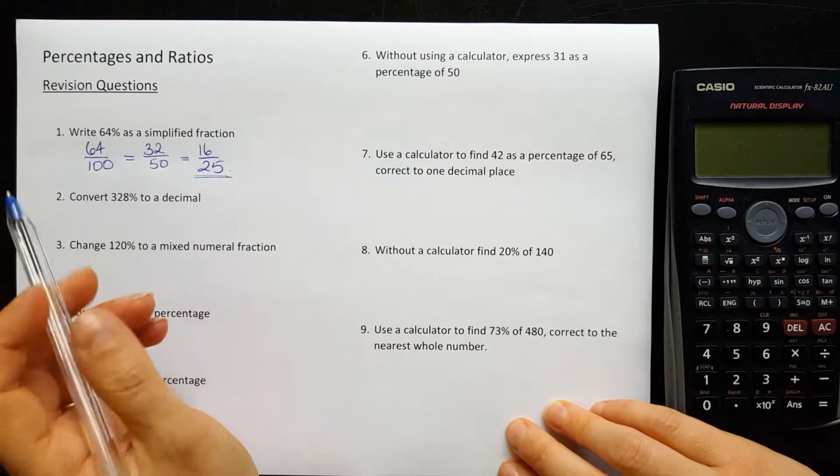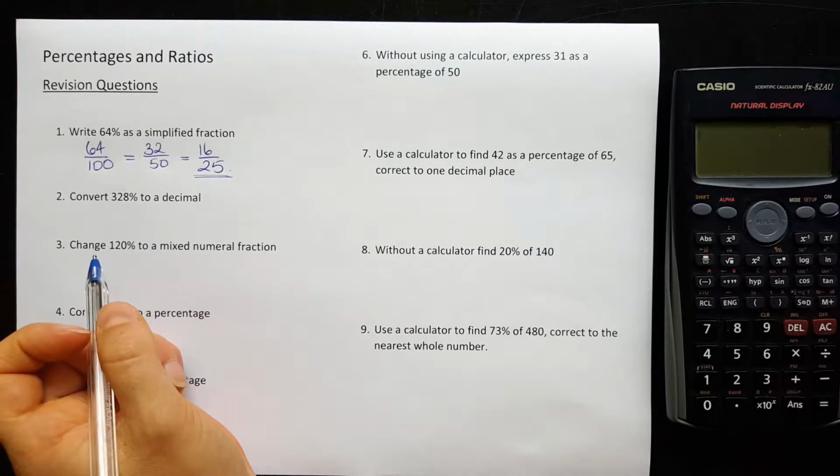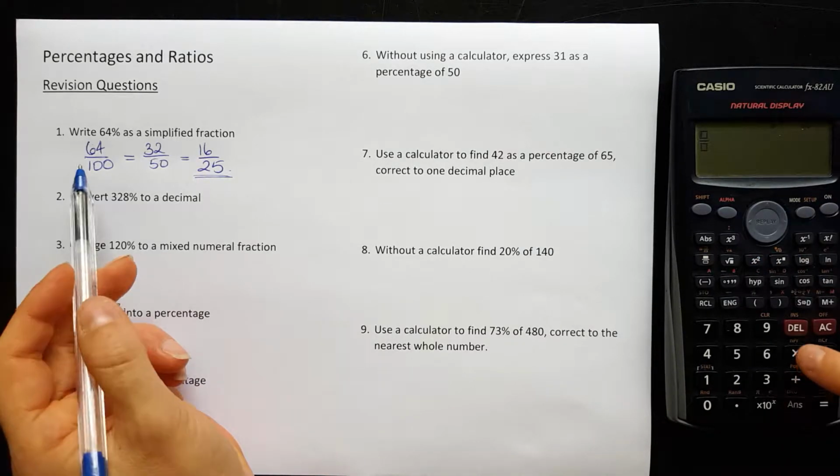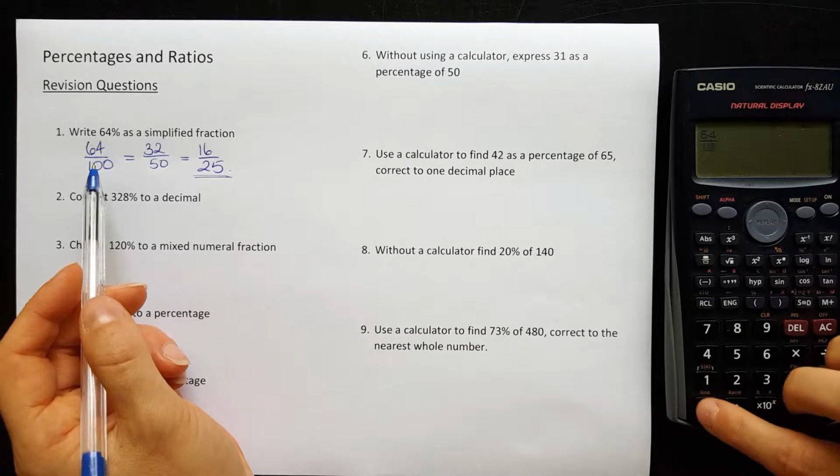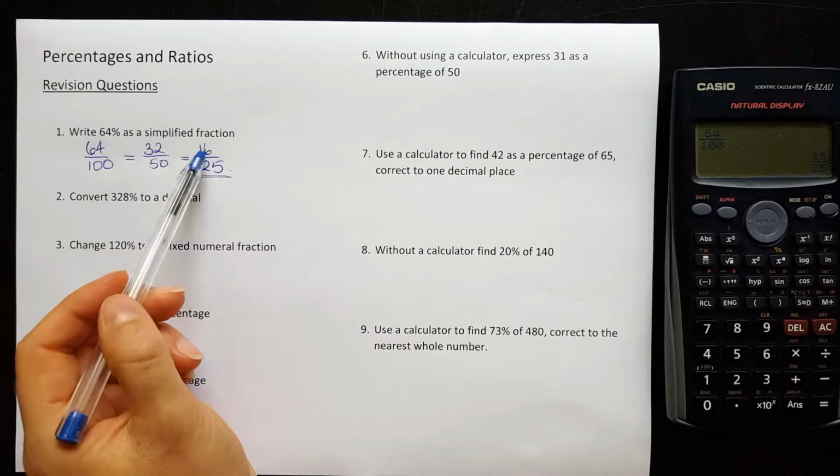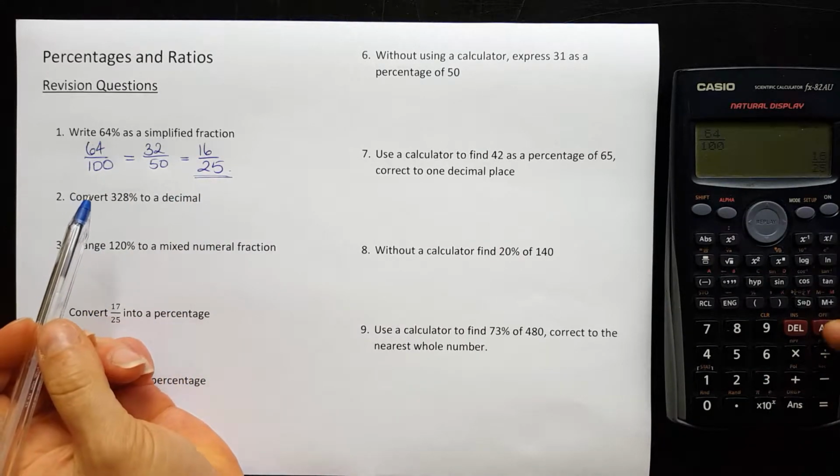You can do the simplifying in your calculator, so we could get our fraction button here and put in 64 over 100, and it gives me 16 over 25.